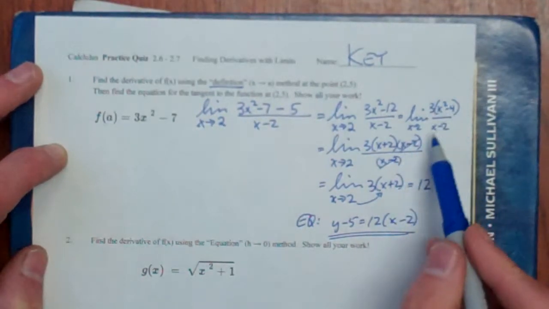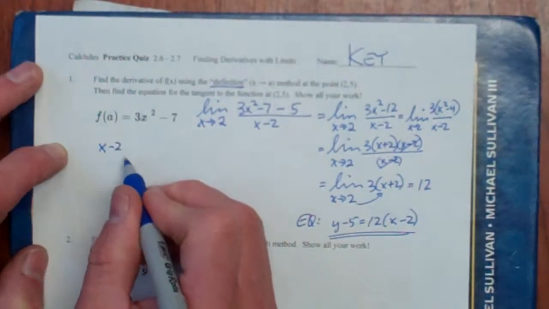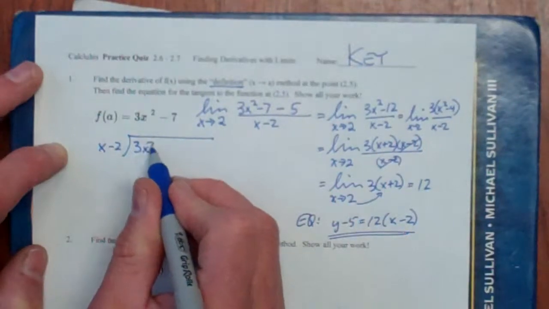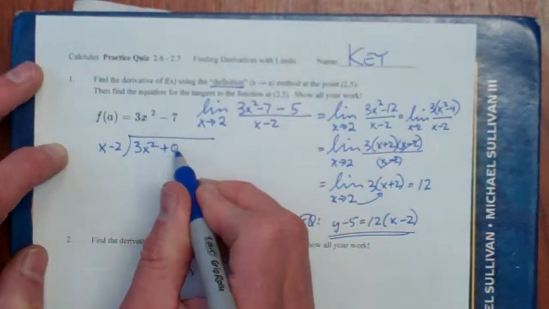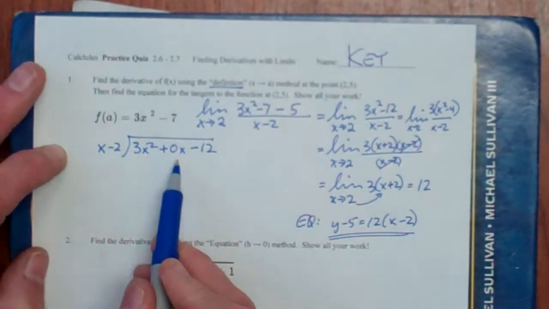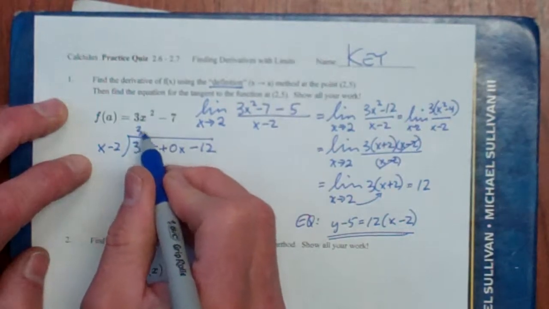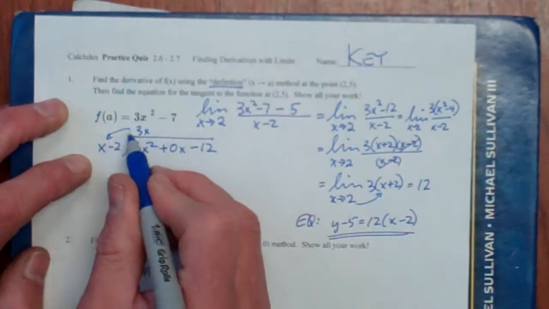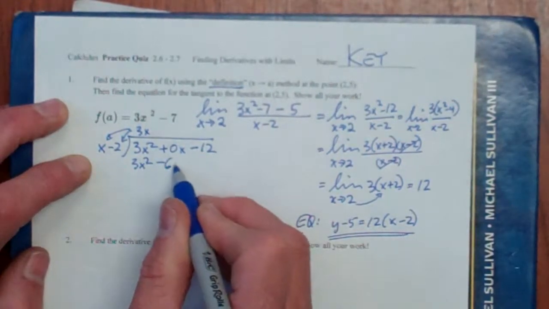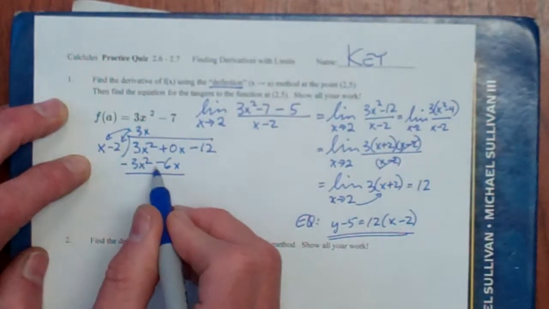If you didn't know to factor and you just wanted to go through polynomial long division, you can certainly do that. x minus 2 out there. Just remember you write 3x squared and then plus 0x and then minus 12. You need this placeholder there. And then you ask yourself, what do you multiply x by to get 3x squared? Well, that's 3x. When you bring that into both of those, you get 3x squared and then minus 6x. And you can subtract, or I think it's better to change the sign and add.